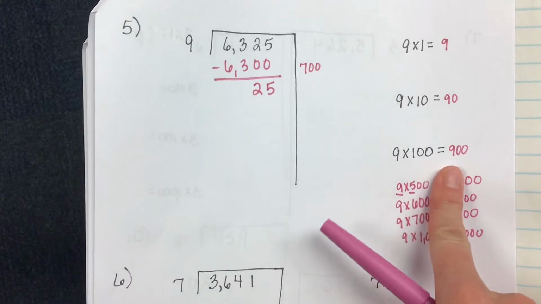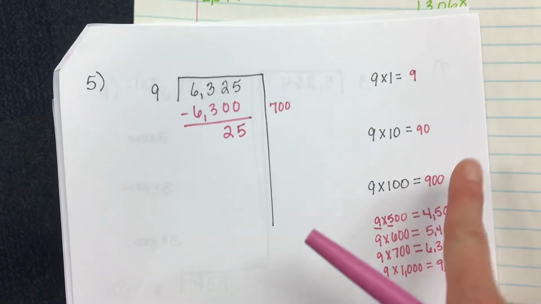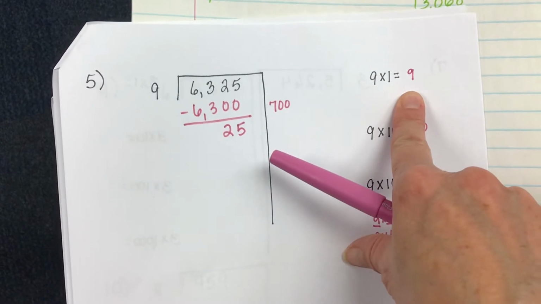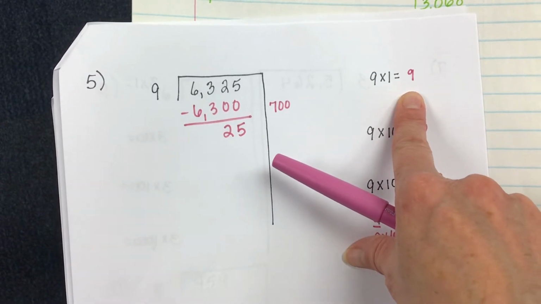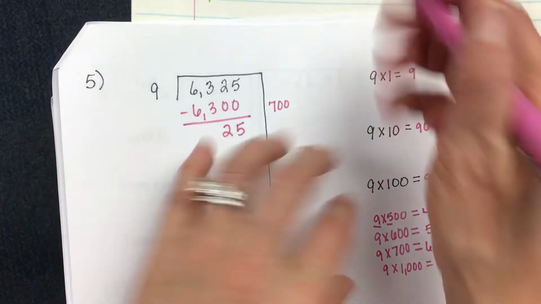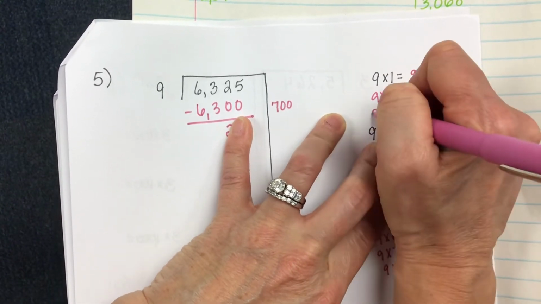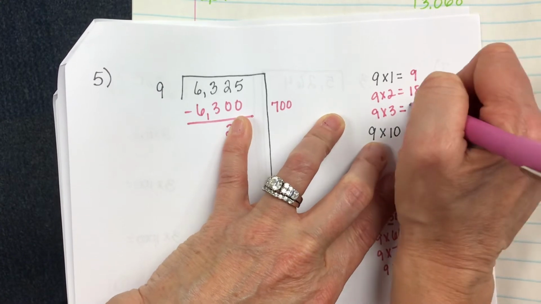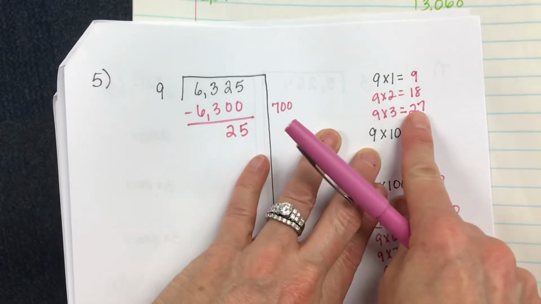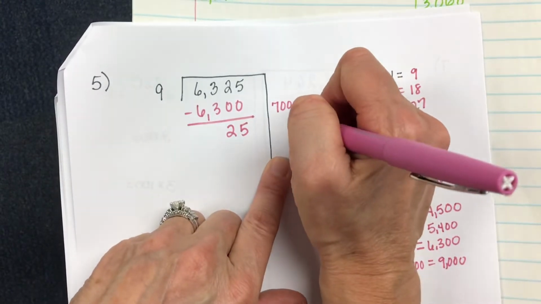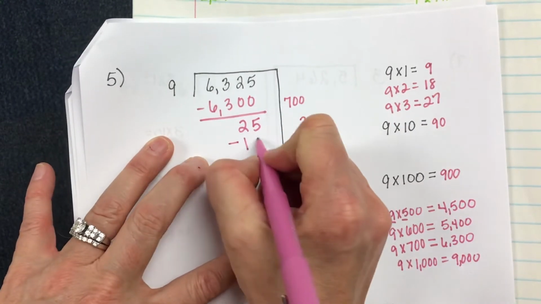Can I subtract 900? No. Can I subtract 90? No. Can I subtract 9? Yes. Okay, but can I subtract bigger than 9? What is 9 times 2? 18. Okay, what is 9 times 3? 27. So that's too big. Okay, so 9 times 2 is 18. So I'm going to subtract 9 2 more times.